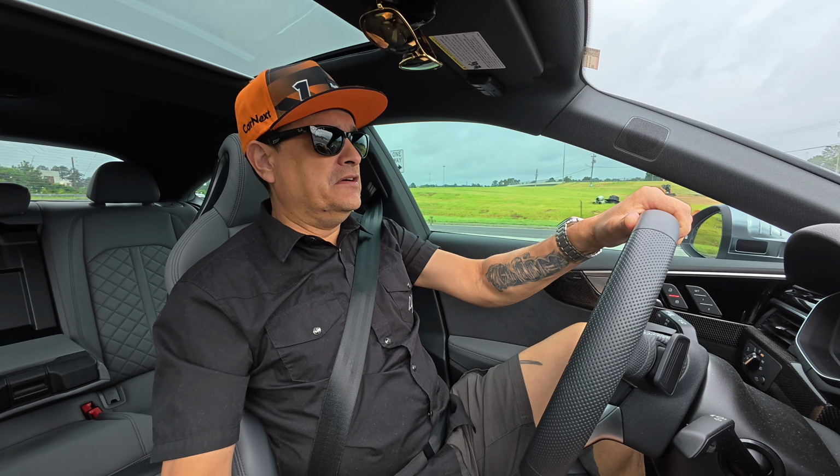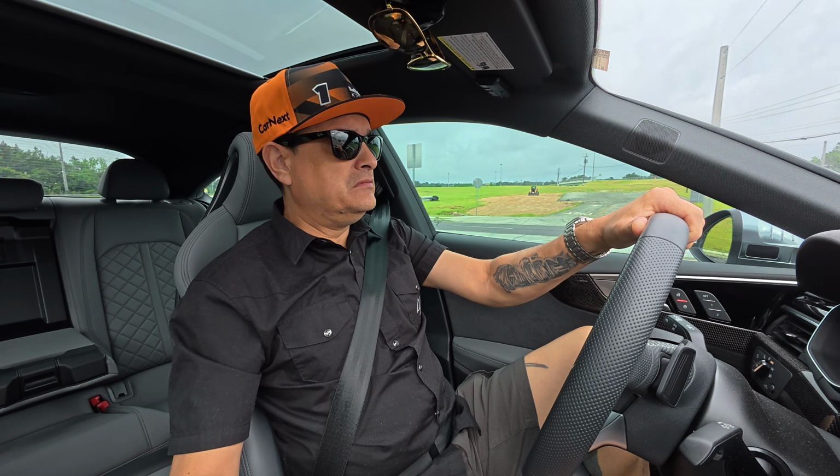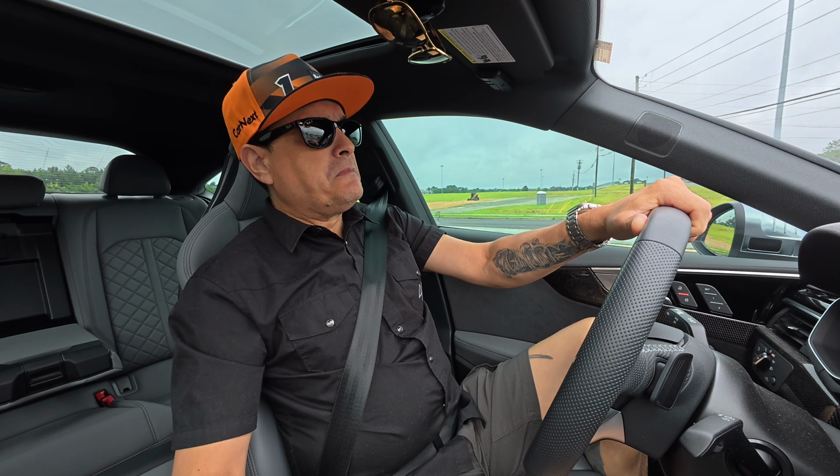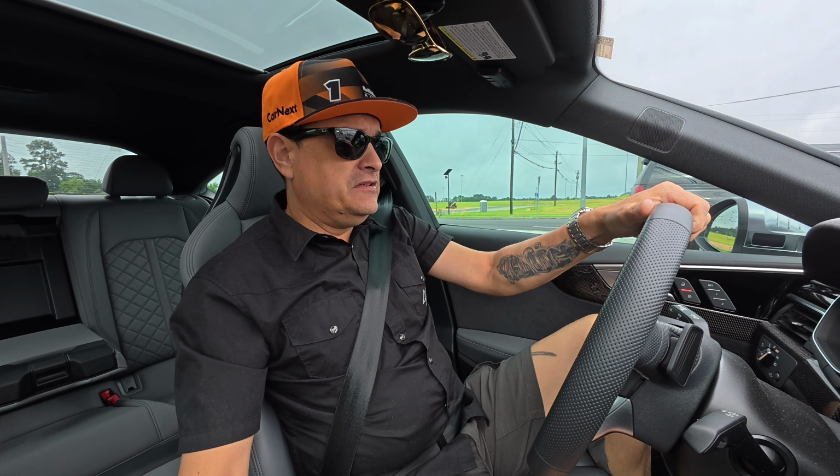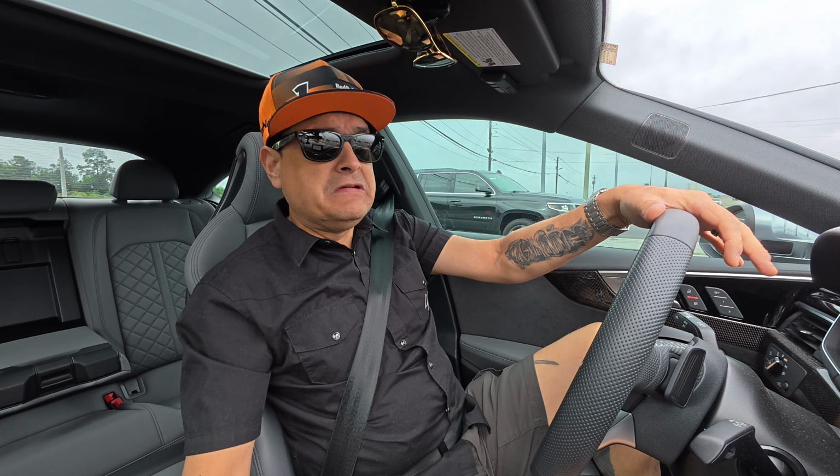I love this car. God, every time I drive this car, I love this car.